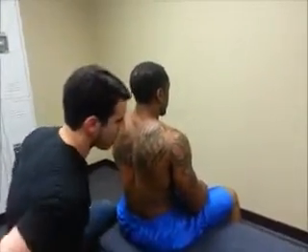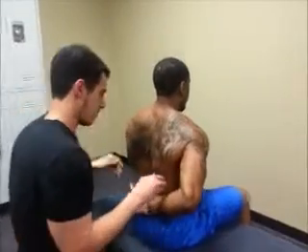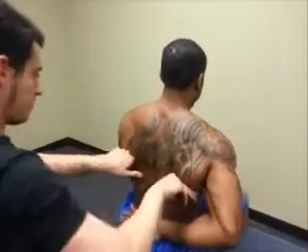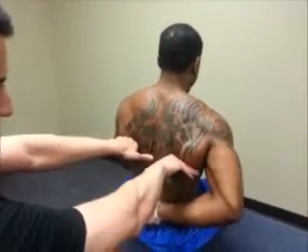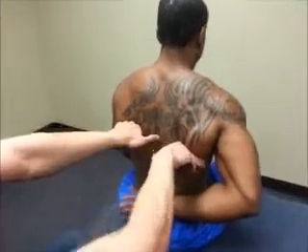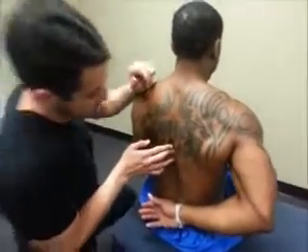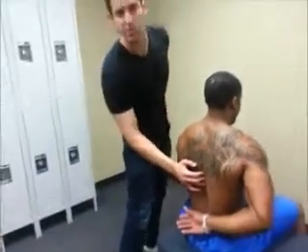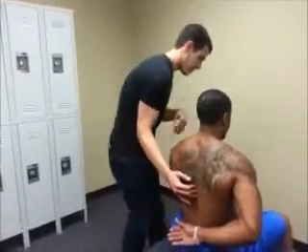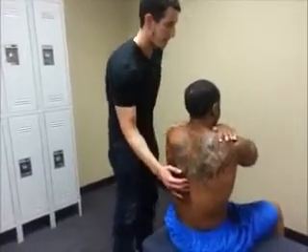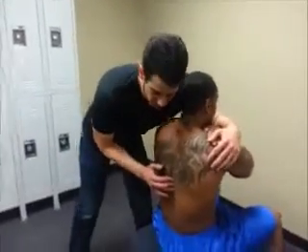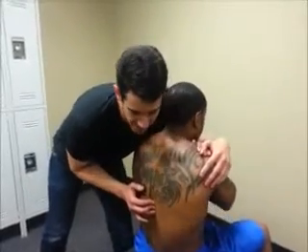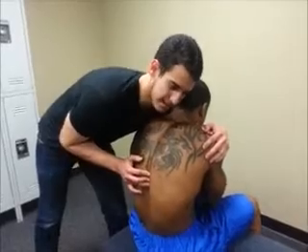Could you please put your arm behind your back? Thank you. Bisecting the bottom of the scapula all the way to T7. Using a broad contact, I'm going to flex them forward to see which joint is restricted. Could you please cross your arms over your chest? I'll go ahead and flex them forward, and extend them back.